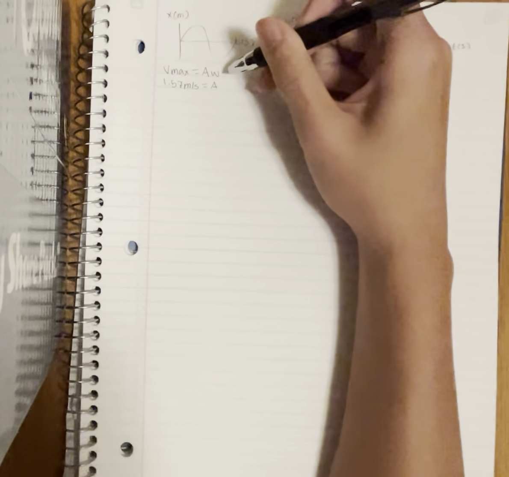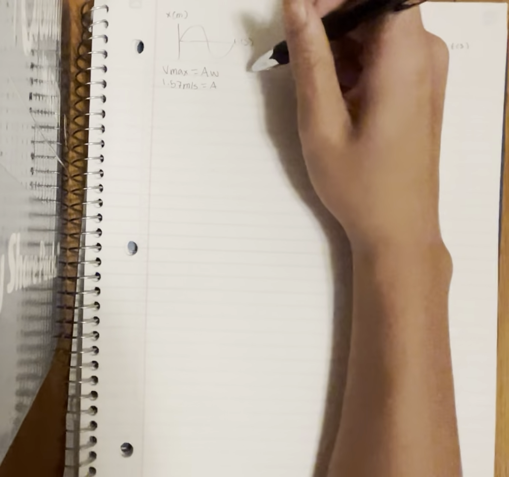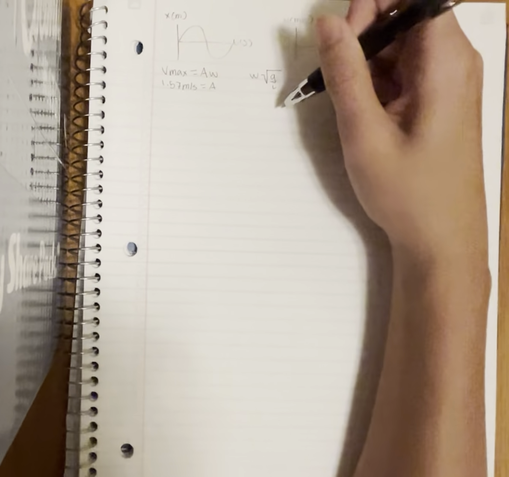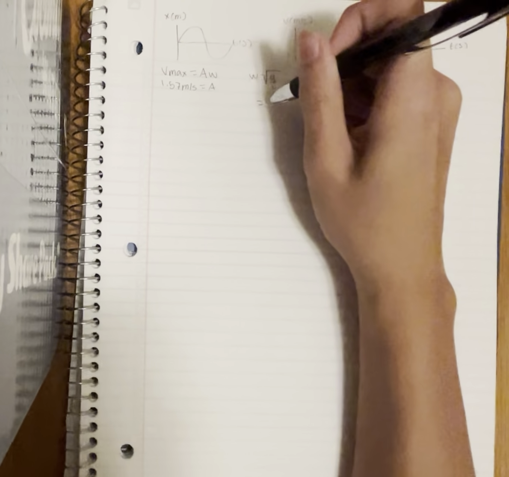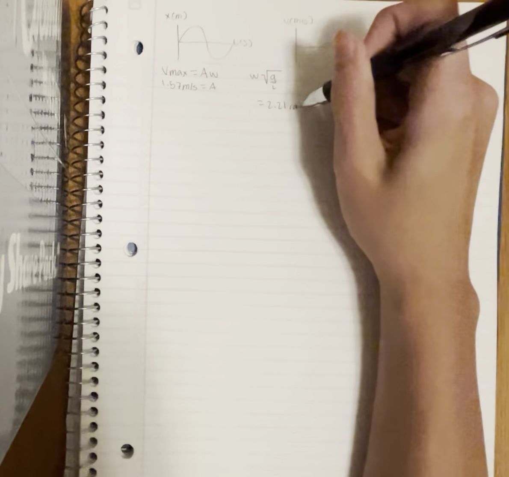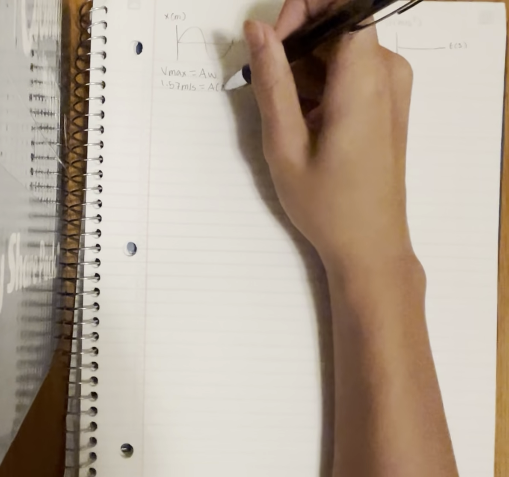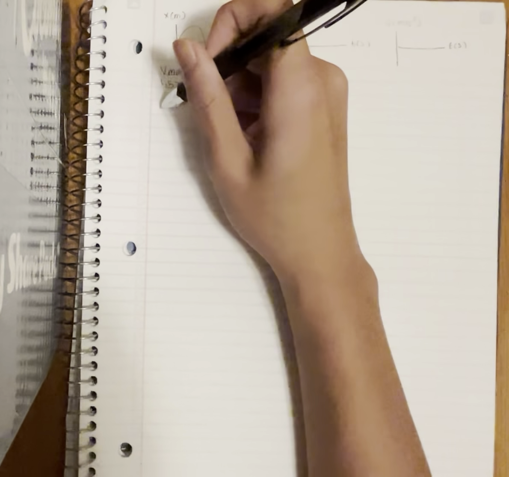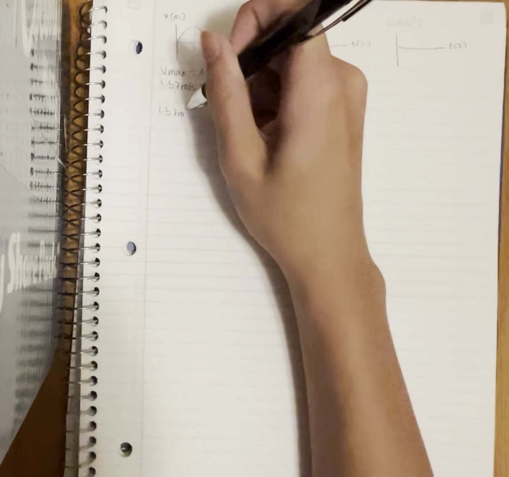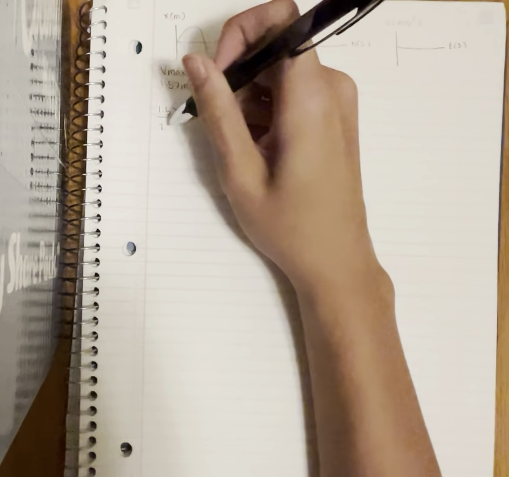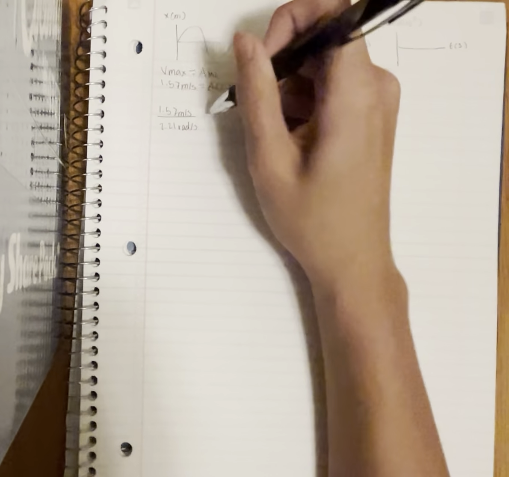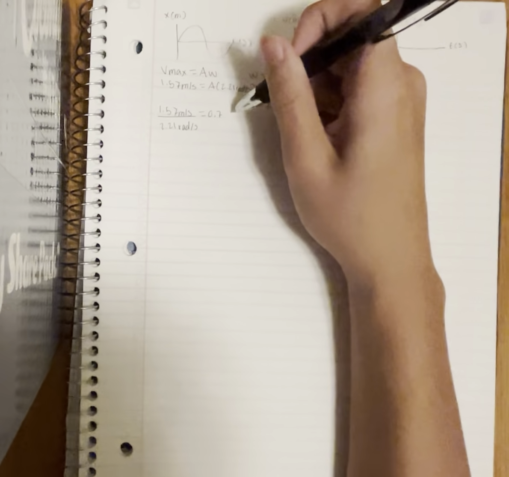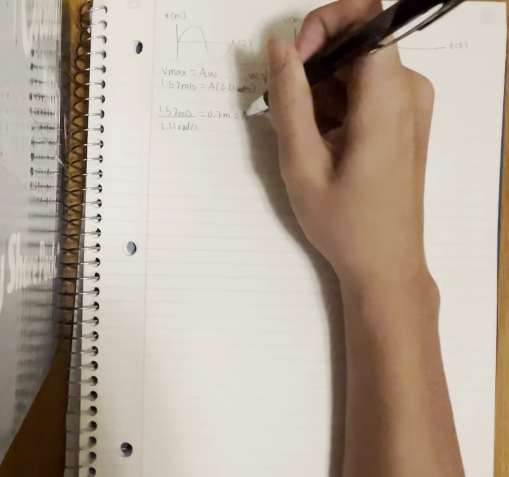And then we just need to find omega, and omega is the square root of g over L, and that is equal to 2.21 rad/seconds, and then we divide 1.57 meters per second by 2.21 rad/second, which is equal to 0.7 meters, the amplitude.